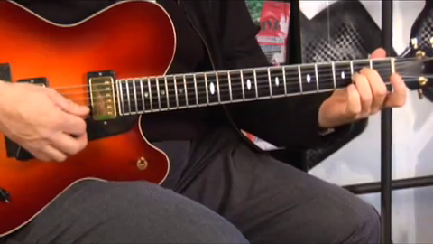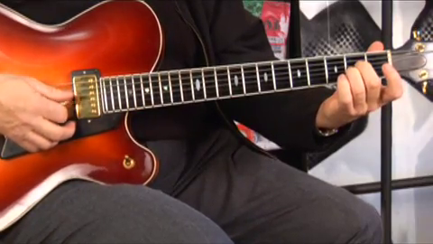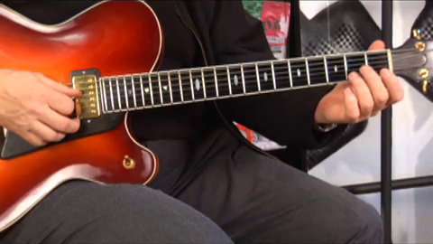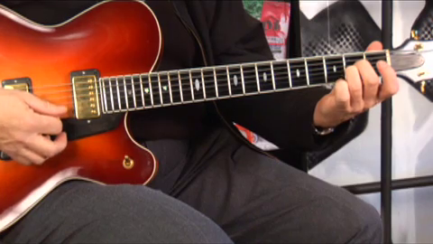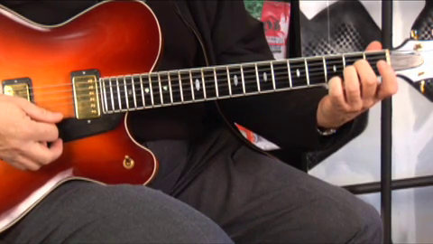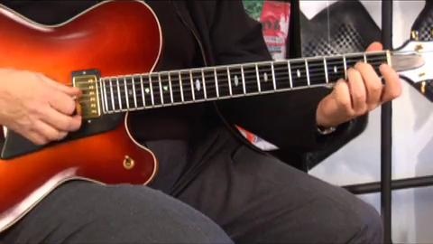So let's look at the C scale, for example. So we've got C Dorian, C major, D Dorian, E Phrygian, F Lydian, etc. Okay. So what I'm going to do is I'm going to cluster on strings 4 and 3 a perfect fourth, which is E and A, and then B and G, which is a 6th.